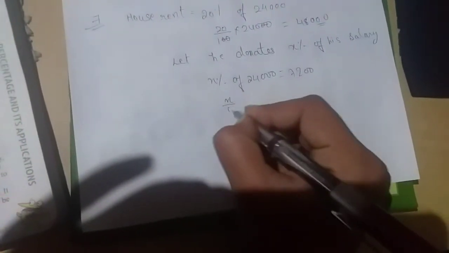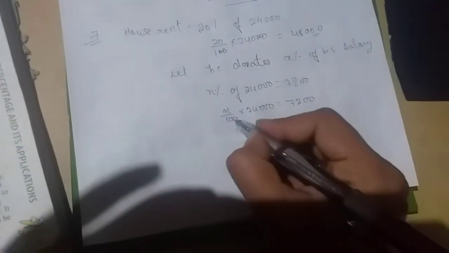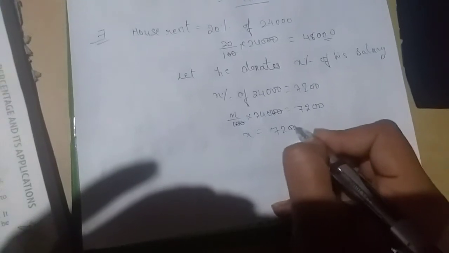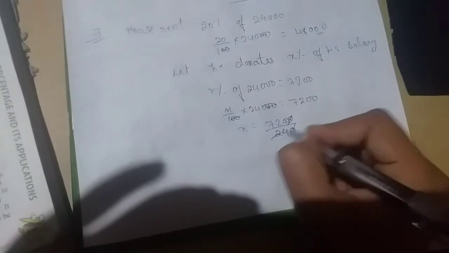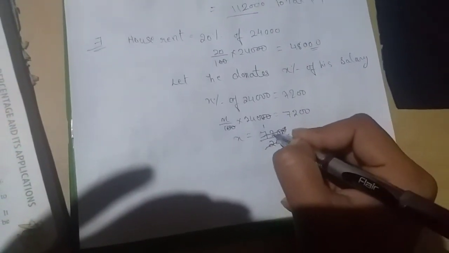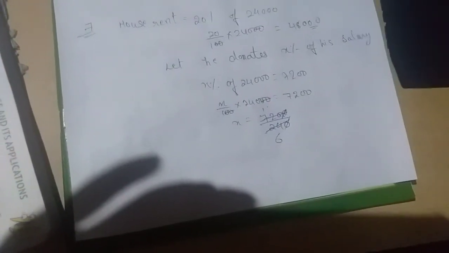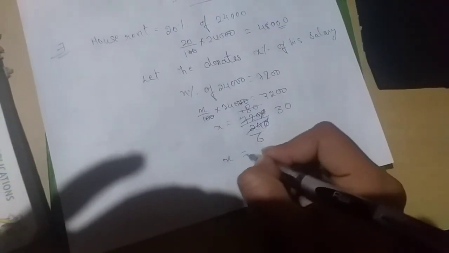Now see, X by 100 into 24,000 is equal to 7,200. X is equal to, now you can directly divide this, so this will be 7,200 divided by 240. Divide it by 4. 4 sixes are 24, 4 ones are 4, remainder 3, 80 makes 30. X is equal to 30%. Therefore, how much does he donate? That is 30% of his salary.